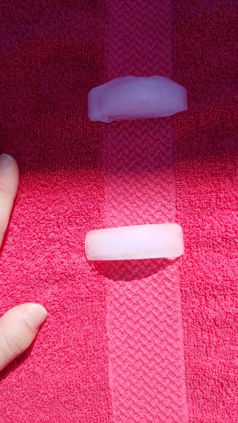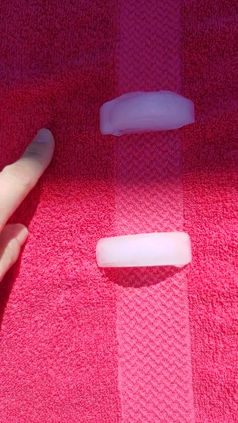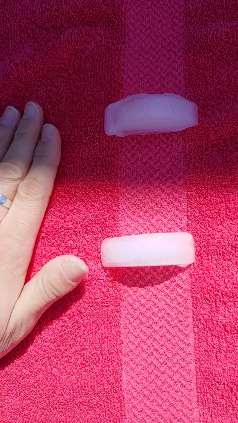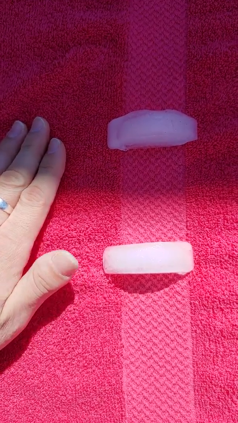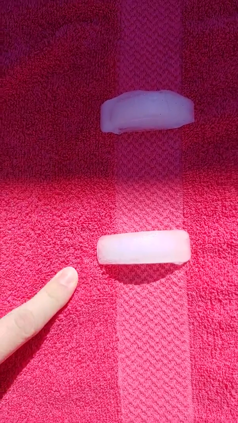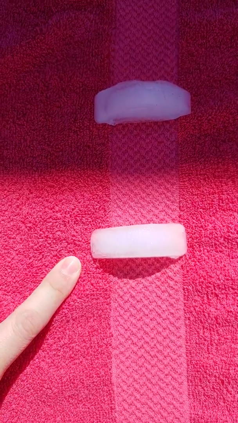There is an object overhead on the shady side, and that is what's creating the shadow. So the sun is not hitting this ice cube, however, the sun is hitting this ice cube. Now, what I want you to think about is which ice cube will melt the quickest.